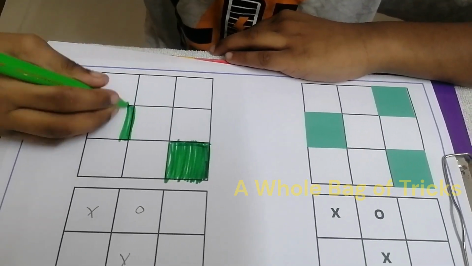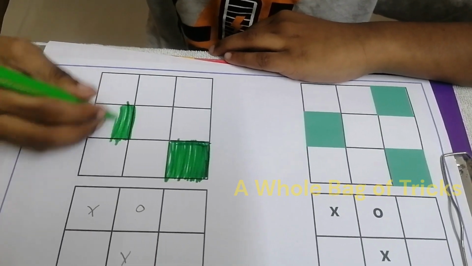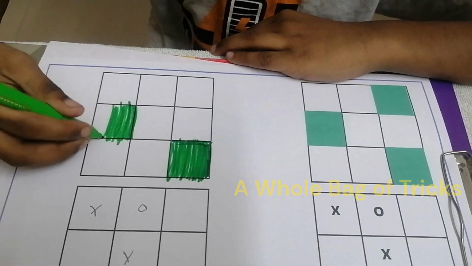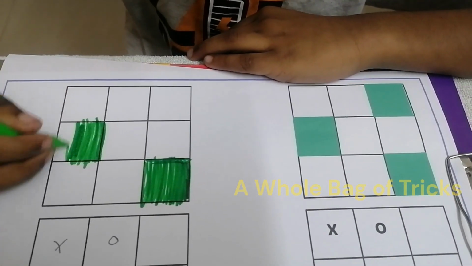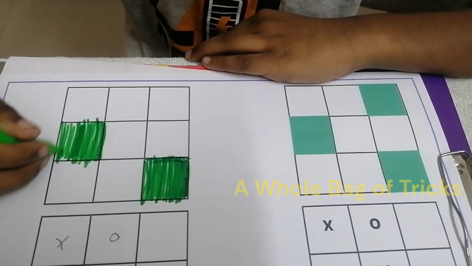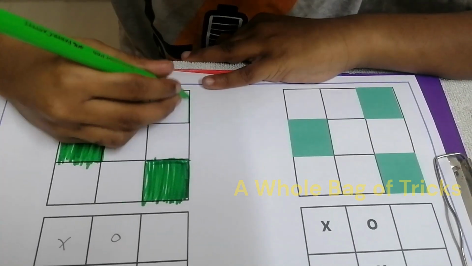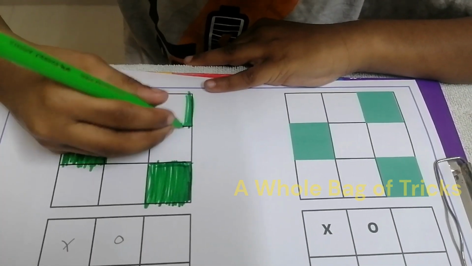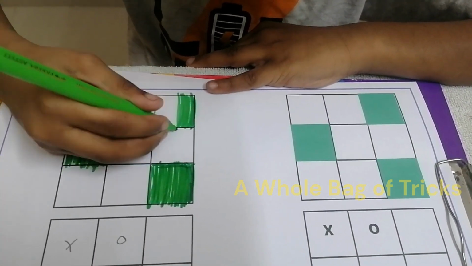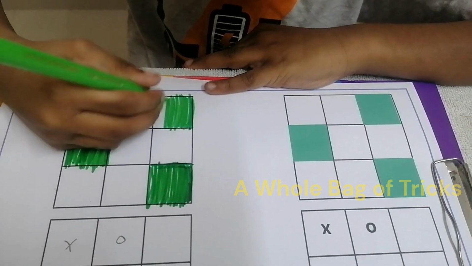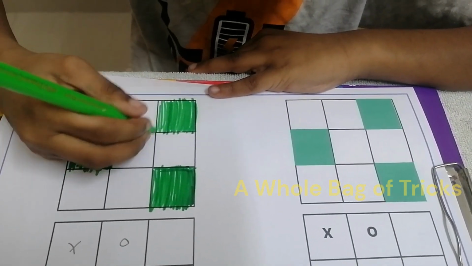Since this activity involves white and green color, very distinctive colors, the child will be able to train his brain to differentiate between the borders. Slowly you can introduce similar colors like light green and yellow, and then from there go on to using different shades of the same colors.